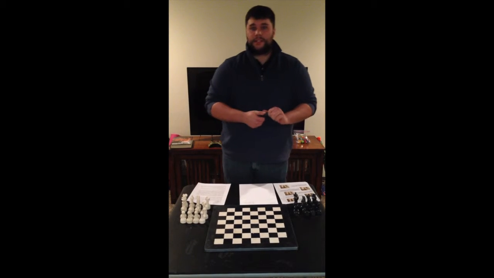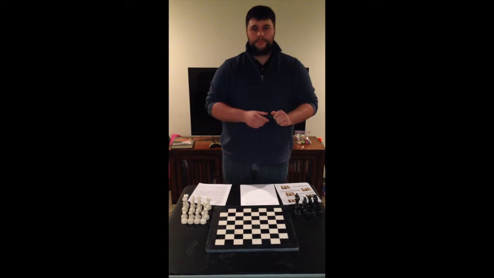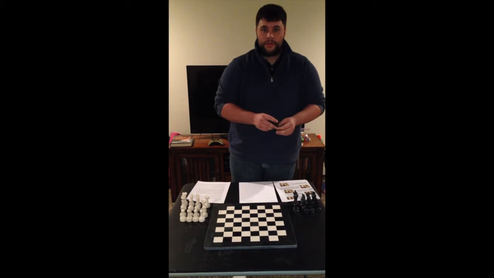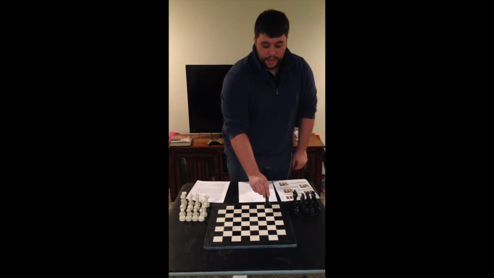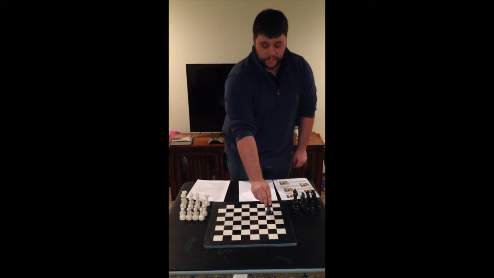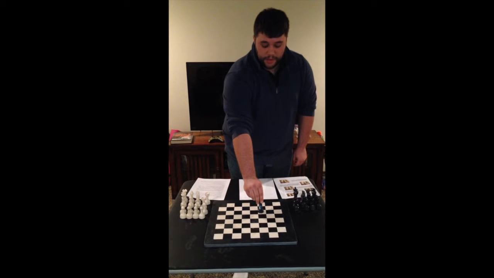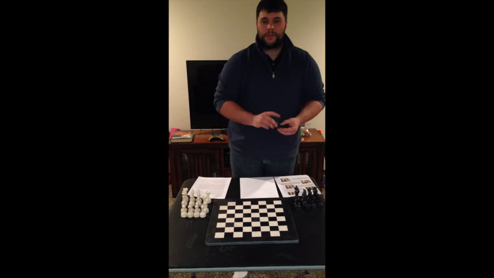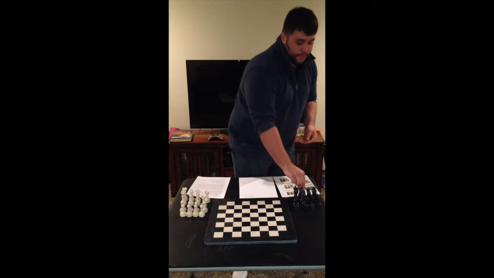Please tell me the next piece that's in your hand. Correct, that is a knight. Now how does the knight move? Correct, the knight is allowed to move 2 spaces in one direction, but has to move 1 space in another. What is the special move that the knight can perform? Correct, the knight can jump over pieces.